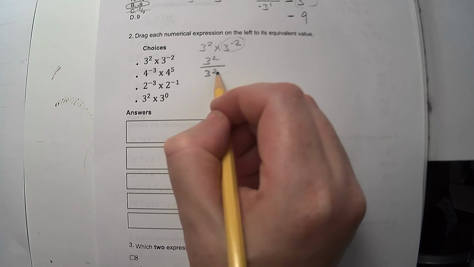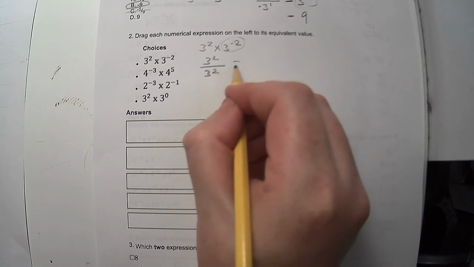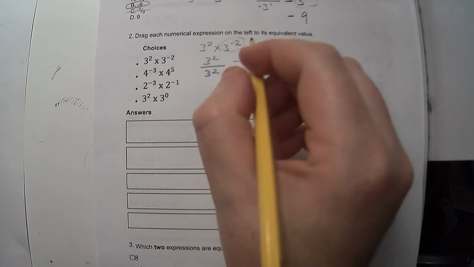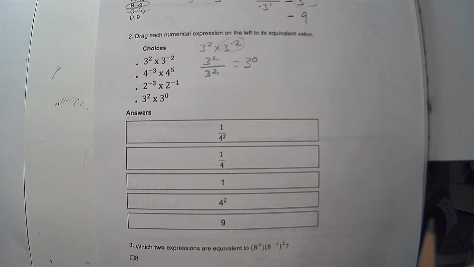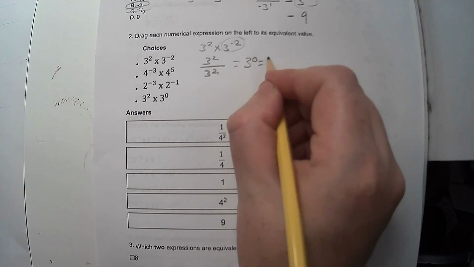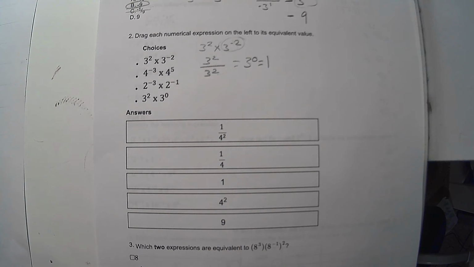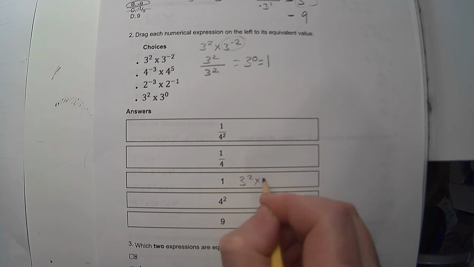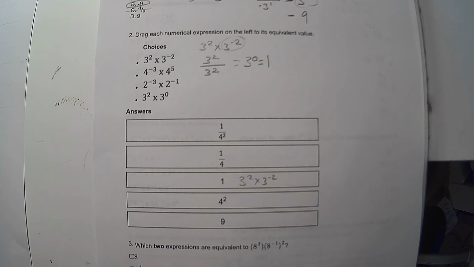Now I've got 2 over 2, I'm dividing. So because I have the same base, take these exponents, I can divide them out. That's going to end up giving me 3 to the 0 power. And going back to our very first rule, the easy one, I end up with 3 to the 0 equals a 1. So our overall answer should be 1. Okay, so I'm just going to write 3 squared times 3 to the negative 2. That matches up with 1.